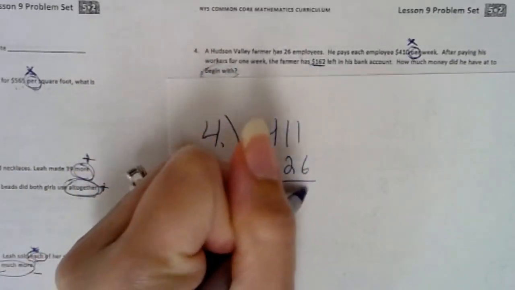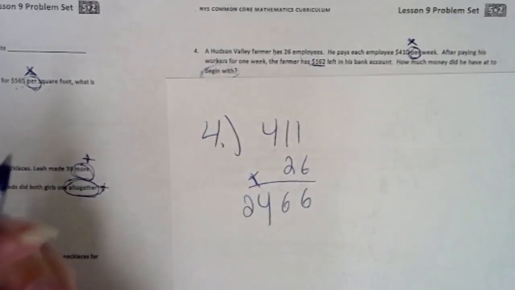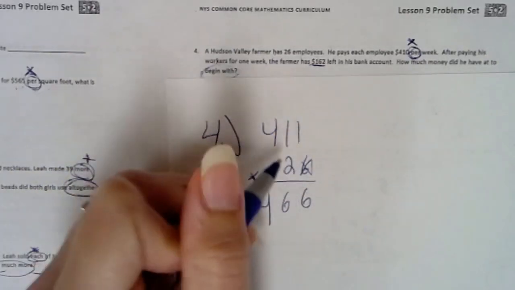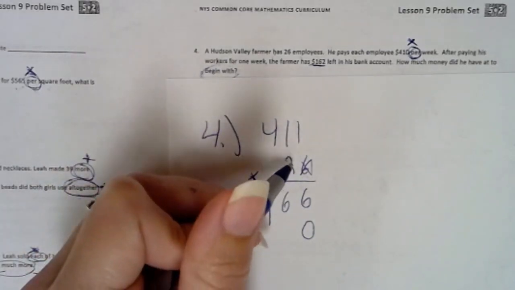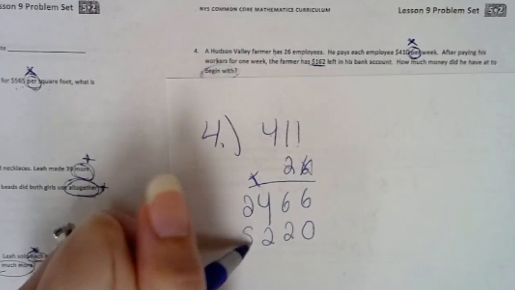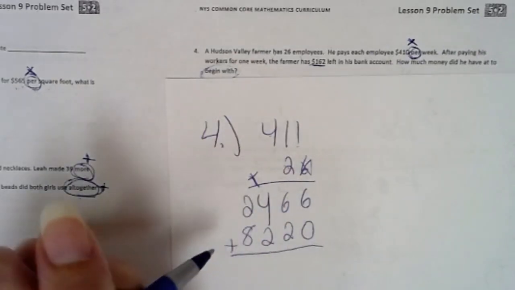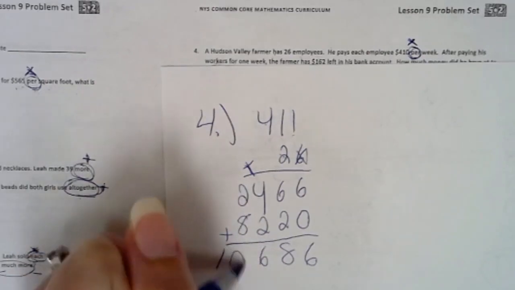6 times 1 is 6, 6 times 1 is 6, and 6 times 4 is 24. We're done with our ones digit, so we scoot over to our tens digit. We put a 0 as our placeholder. 2 times 1 is 2, 2 times 1 is 2, 2 times 4 is 8. We add our partial products. That's 6, 8, 6, 10.